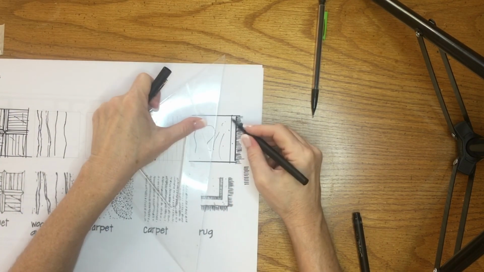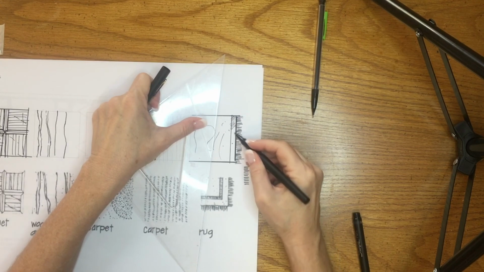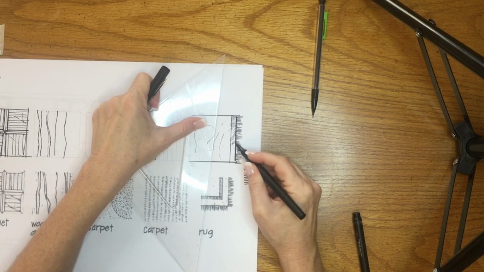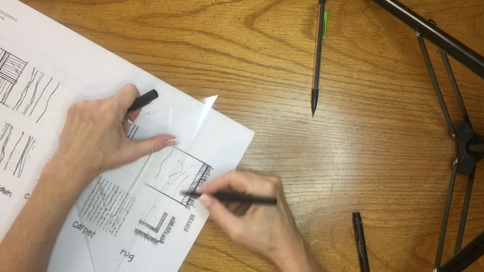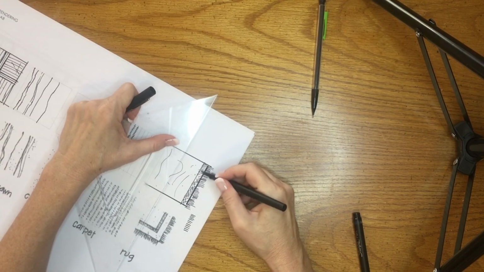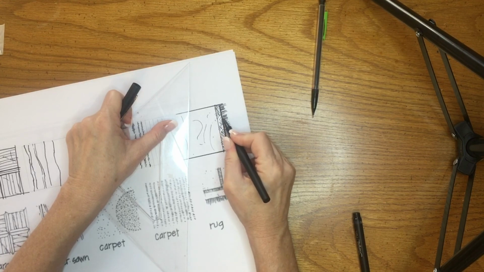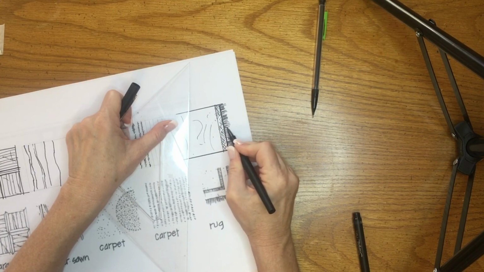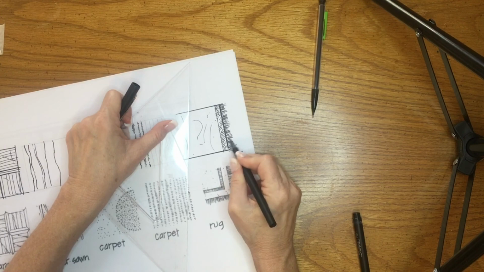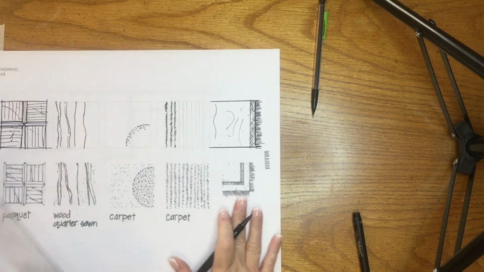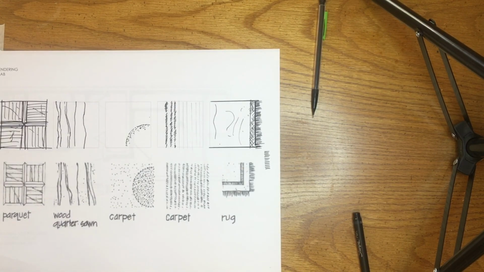Maybe there's a little border at the end. So the details should be with thinner lines. And then your fringe and your outline can be darker. You can go back in with some second lines and maybe give the suggestion of a shadow.